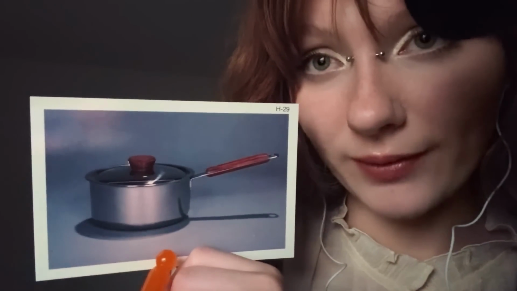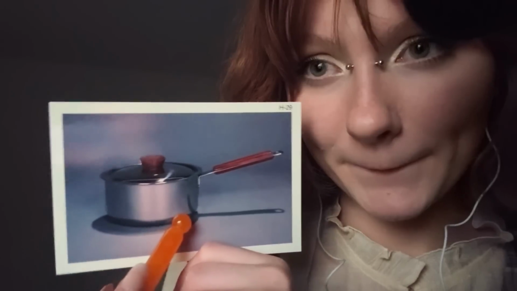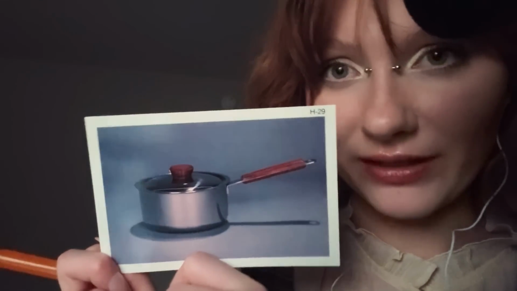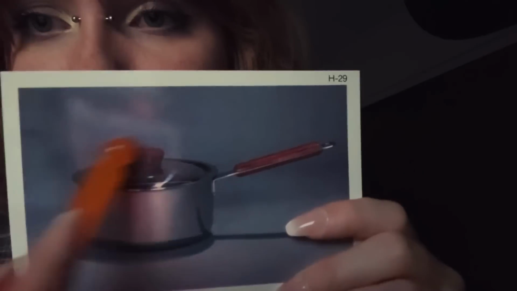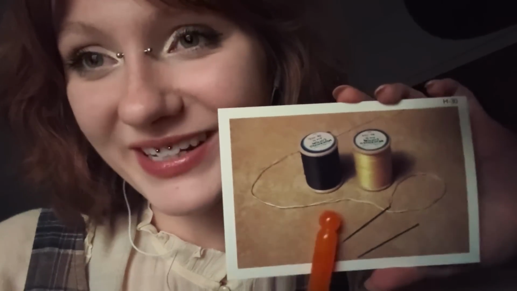Please name the object in this photo. Perfect. And what is this used for? Perfect. And in what room would one typically find this? What room of the house? Fantastic. And what color is it in the photo? Great. Moving on. Please name the objects depicted in this photo.